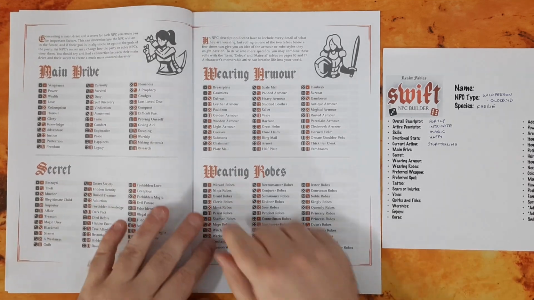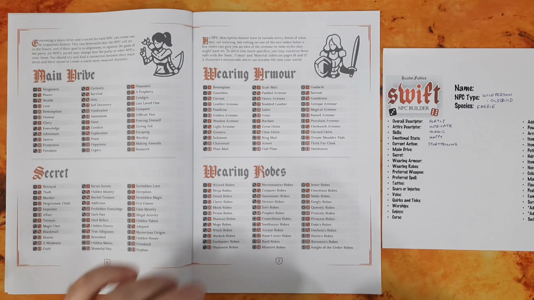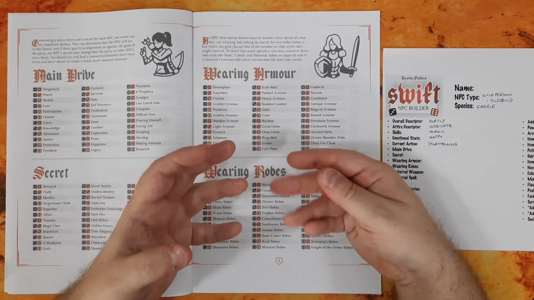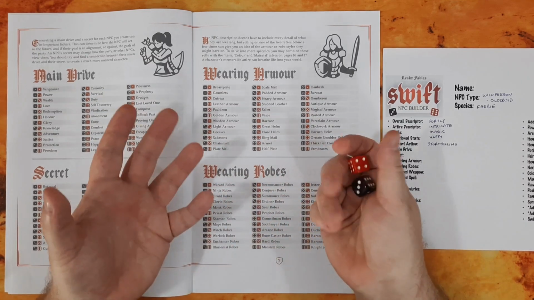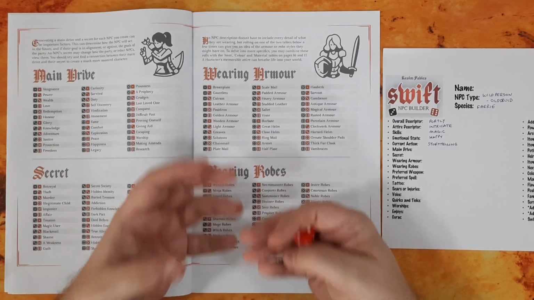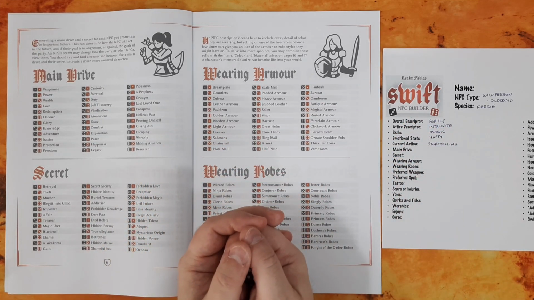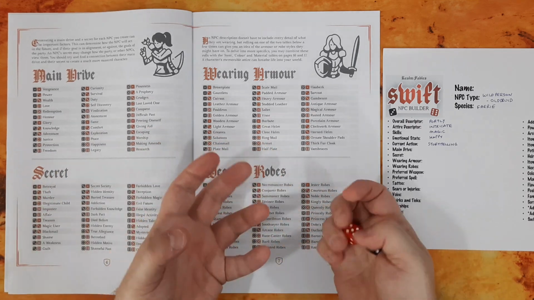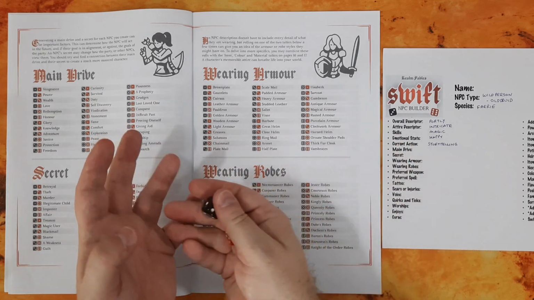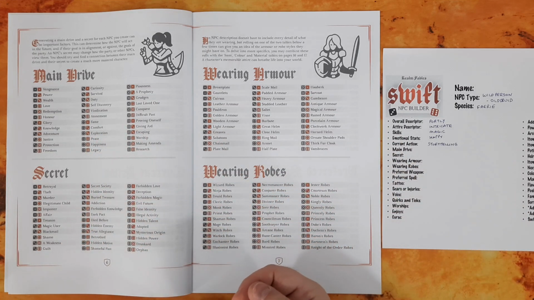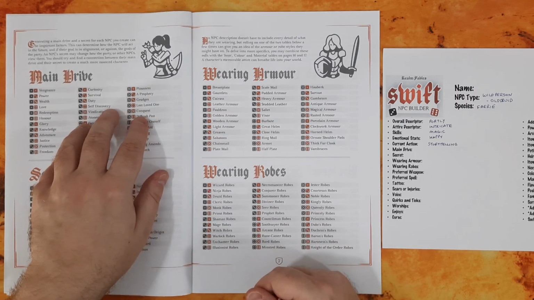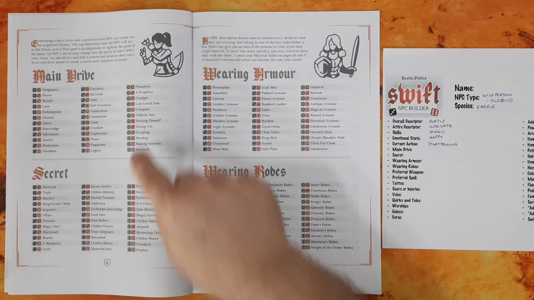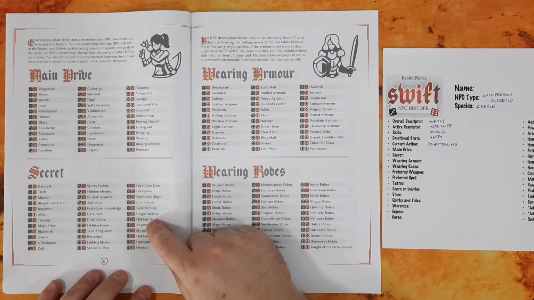What's next? Main drive. I think this one could actually be a very important one, maybe one that you should always use when you're developing an important NPC, one that's going to be hanging around a while, or that's important to the adventure or the story. You want to know what's their drive in life. Why are they doing these things? Why are they where they are? Why are they what they are? And like I said, this could be quite an important element of their details. So I'm thinking that this should always be rolled. Secret.